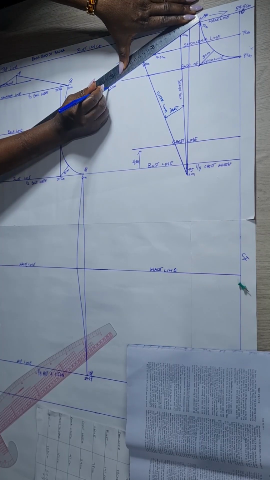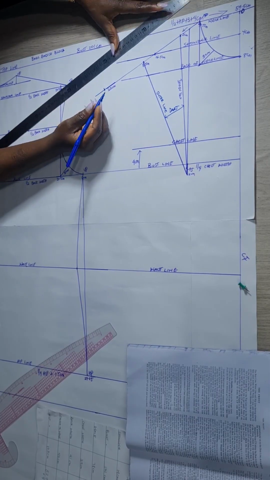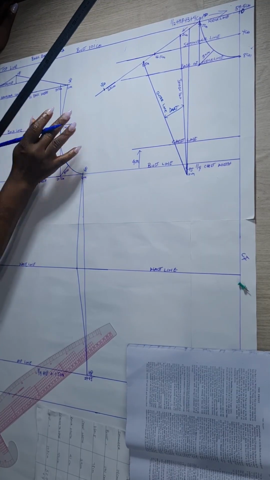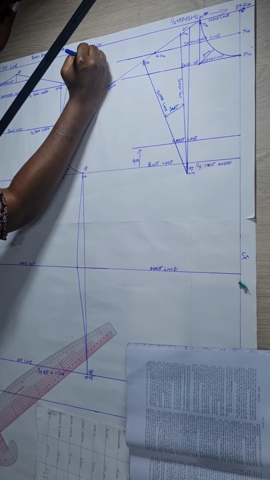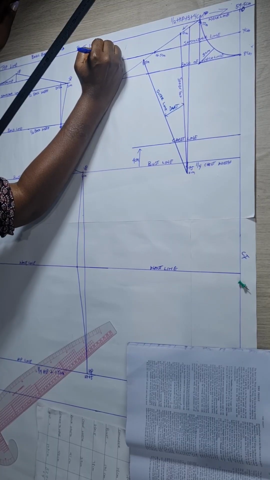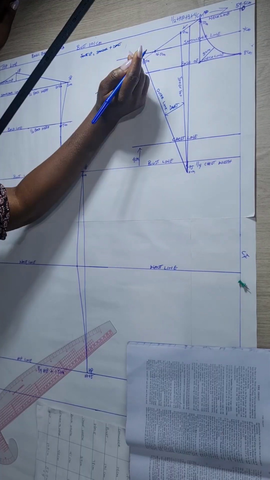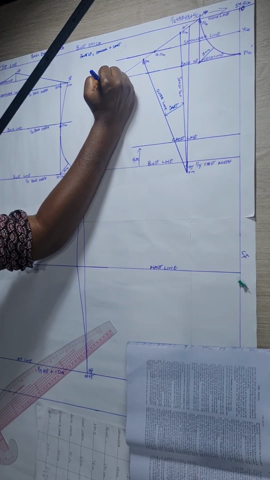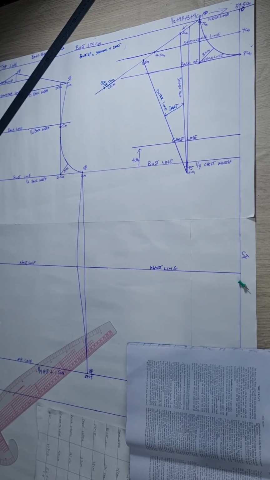So you see, I need to extend my line here. I'll mark 22.5 centimeters, and this is my SP. To get my front SP, front SP is your shoulder plus dart. That is how I got 22.5 centimeters for my SP. I hope we understand that.